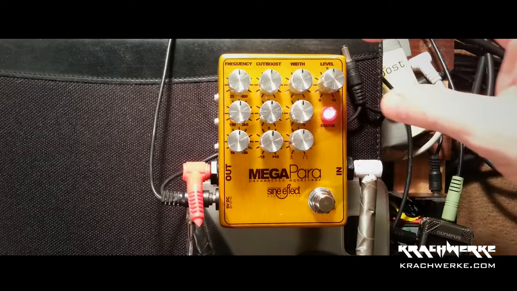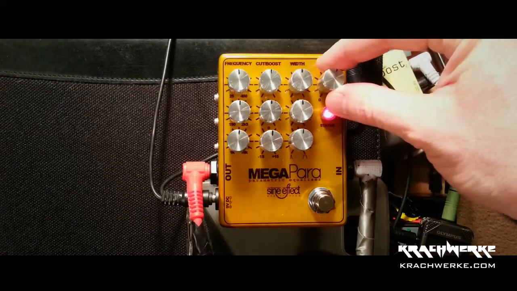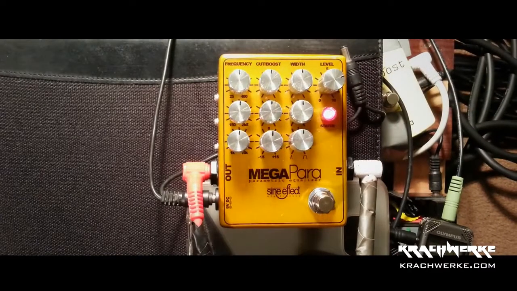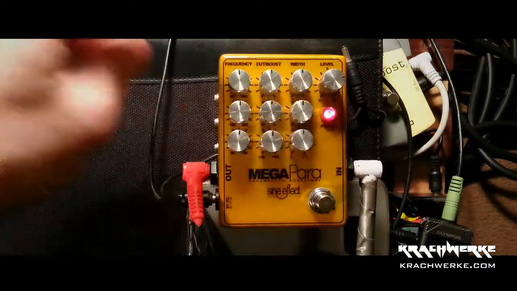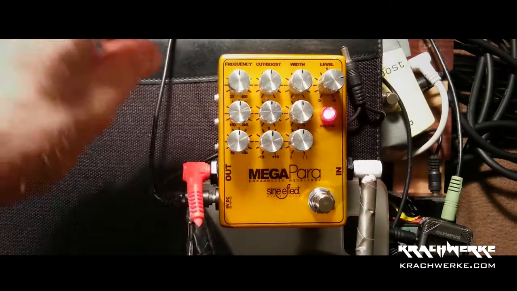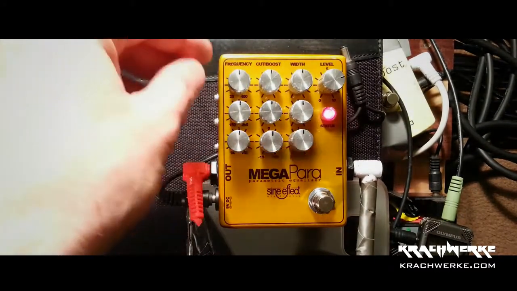So the level dropped because the level is quite down. Okay, so that's the level up a bit. We might have to tweak the level again. So you can hear there's a lot of low end frequency going on.